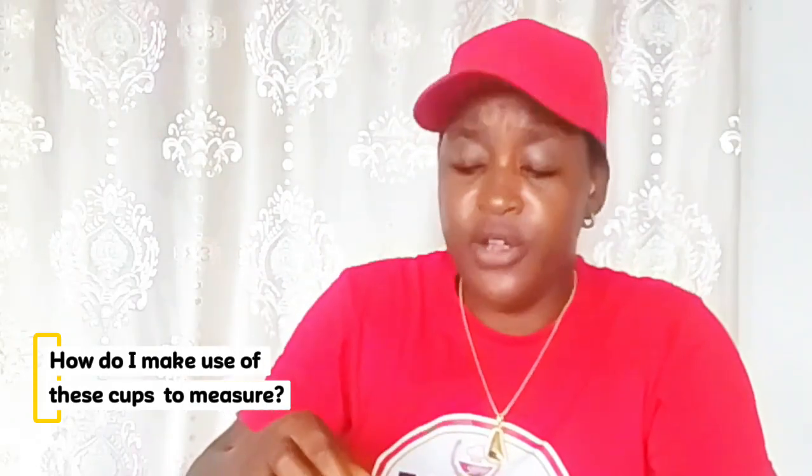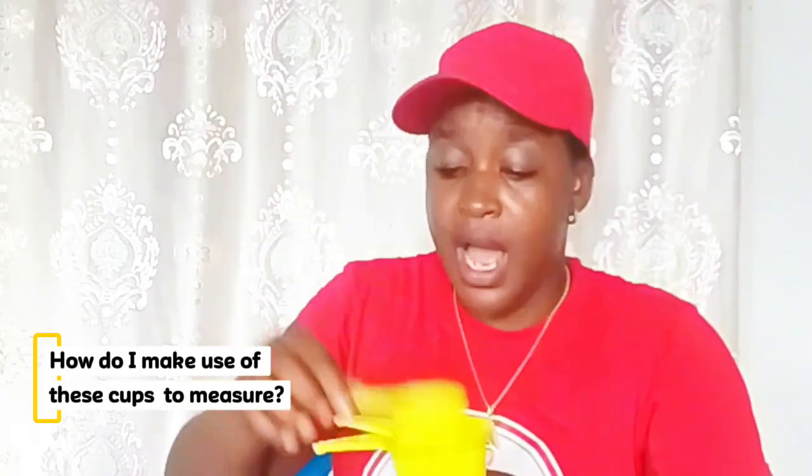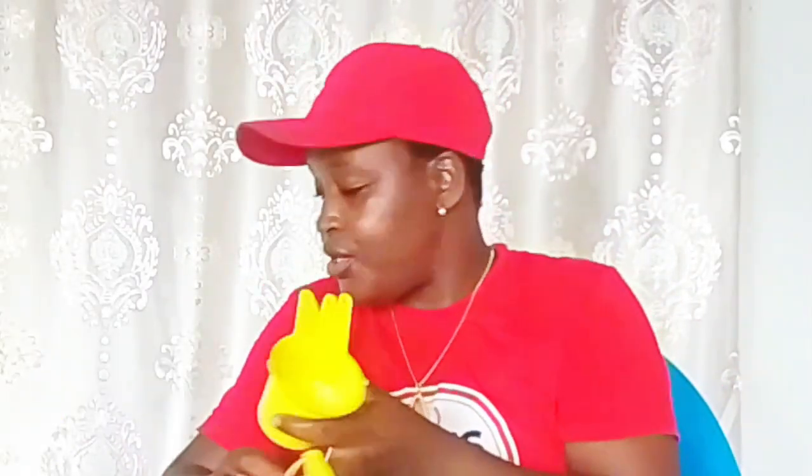Then the question now is, how do I measure? Which cup should I use for my corn? Which cup should I use for my oil? Which cup should I use for my sugar, my flavor, and the milk? Okay, let me explain to you. This is 1 cup. If I am popping 1 cup of corn, I will measure out half cup of groundnut oil.